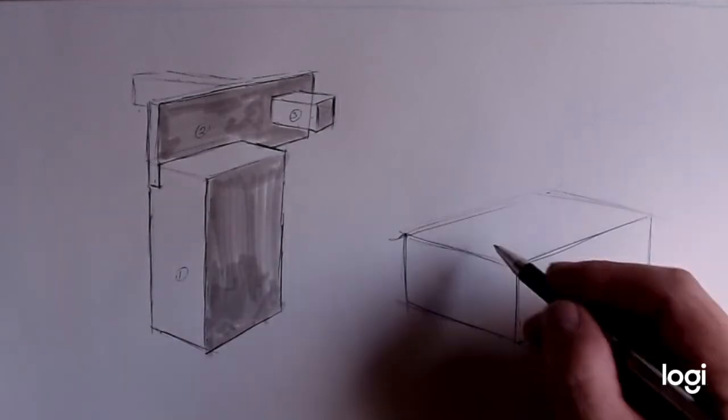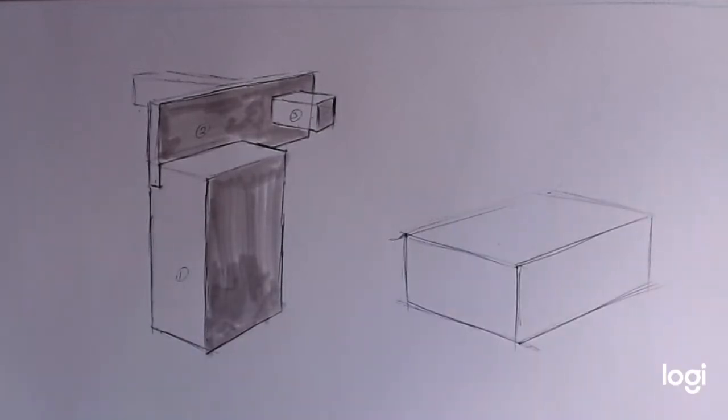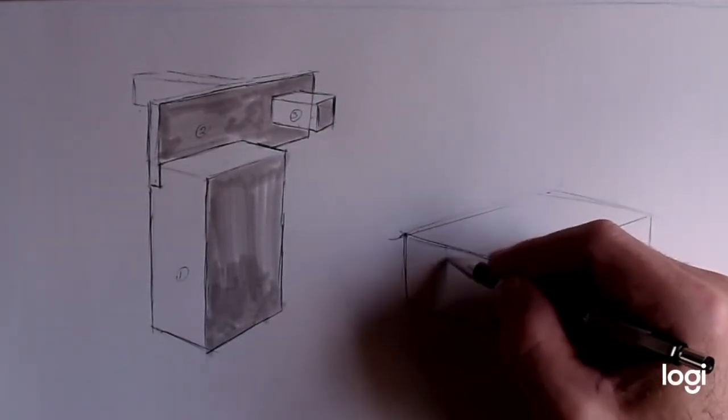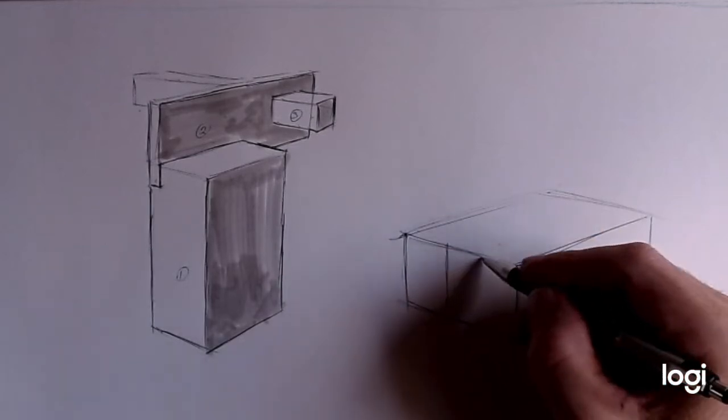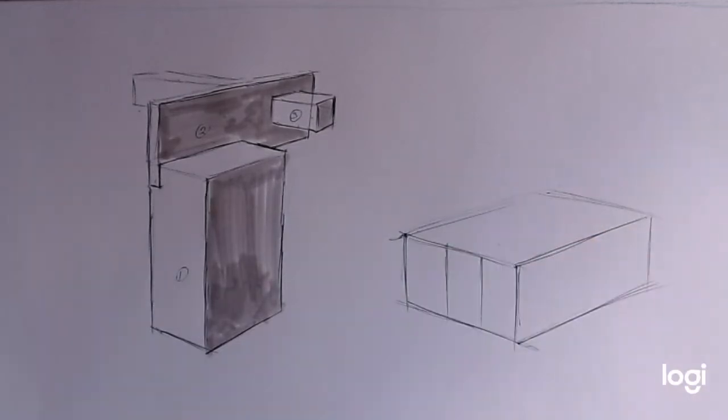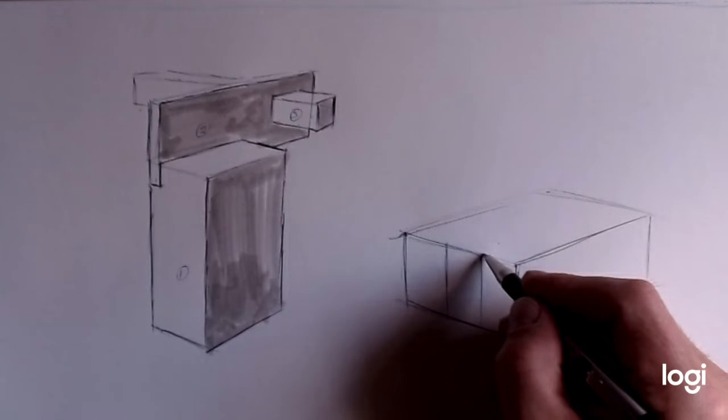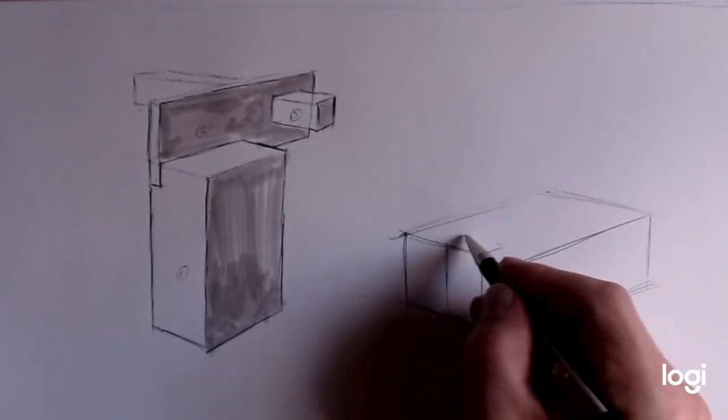Primary shape. Let's see. What am I going to do with this as a secondary shape? I'm going to launch my secondary shape up from here.